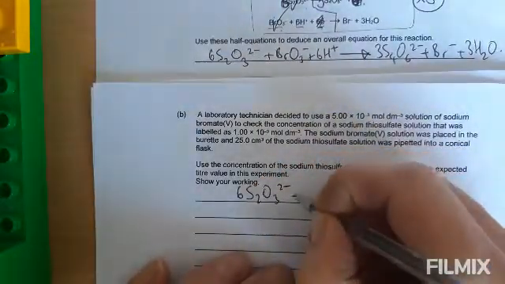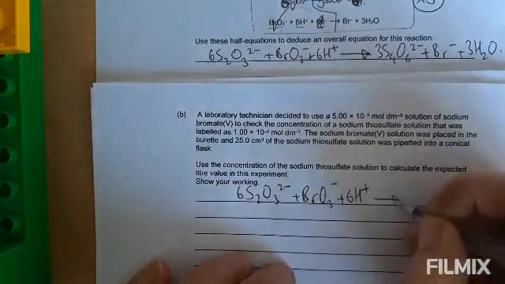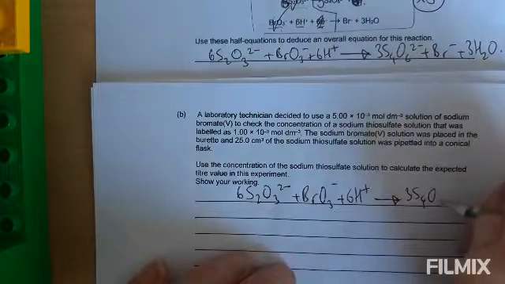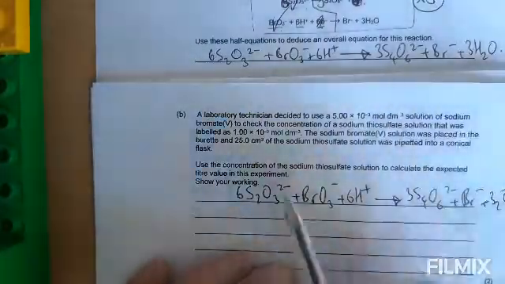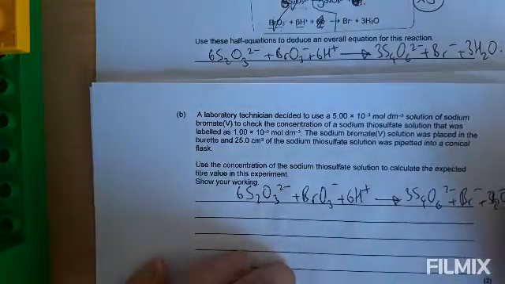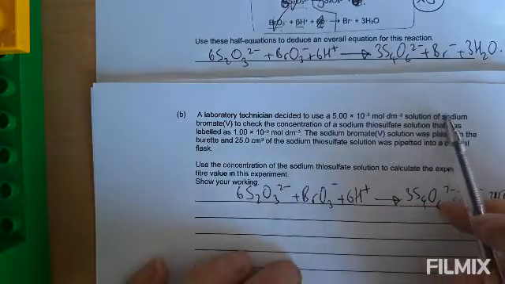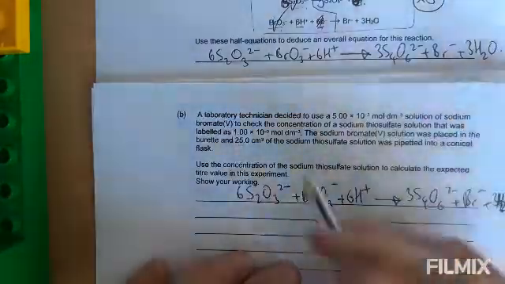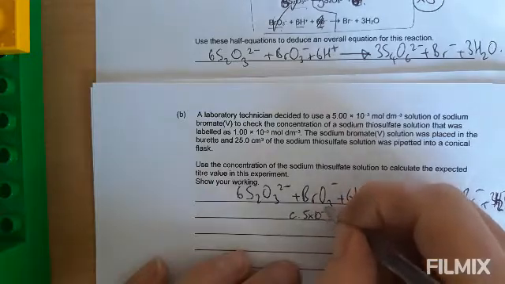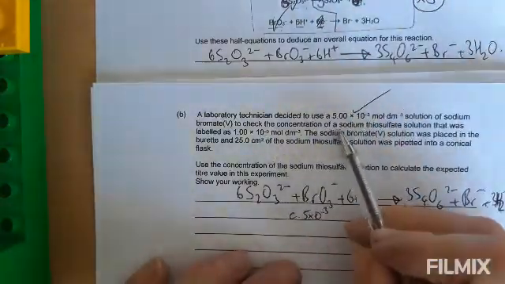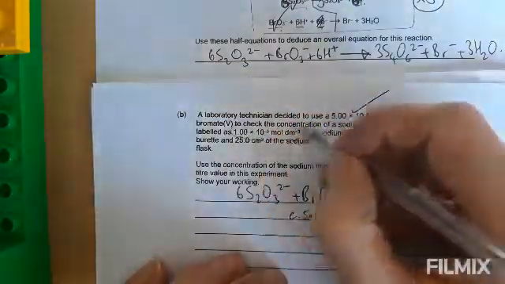6S2O3 2 minus. So we're using the equation that we've just come up with. BrO3 minus plus 6H plus makes 3S4O6 2 minus plus Br minus plus 3H2O. Right, a laboratory technician decided to use a 5 times 10 to the minus 3 mole per decimeter cube solution of sodium bromate 5, concentration 5 times 10 to the minus 3, to check the concentration of a sodium thiosulfate solution that was labelled as 1 mole per decimeter cube.